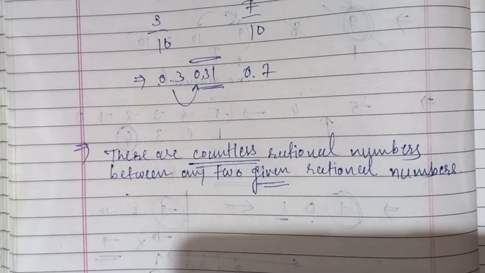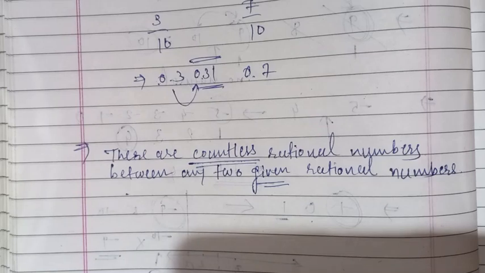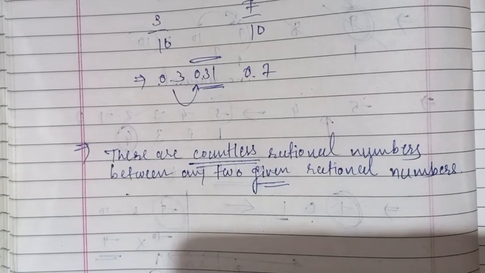You can write any 3, any 5, any 10, any 20 rational numbers between two rational numbers, and you will be asked in the exam also to write any 3 rational numbers between this and this, write any 5, write any 6. So in the next video we will see examples of writing rational numbers between any two rational numbers.